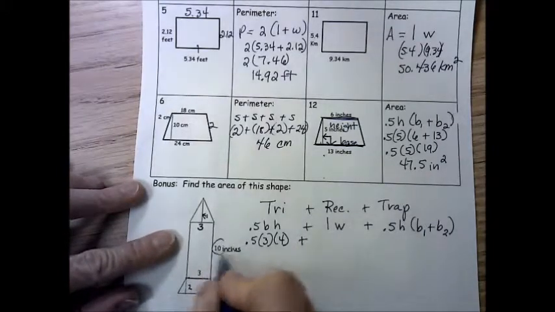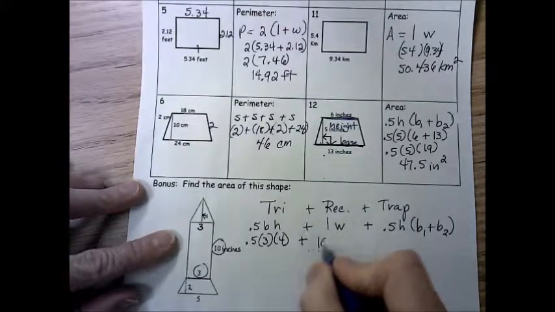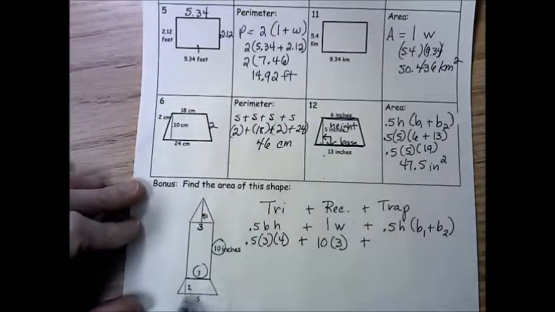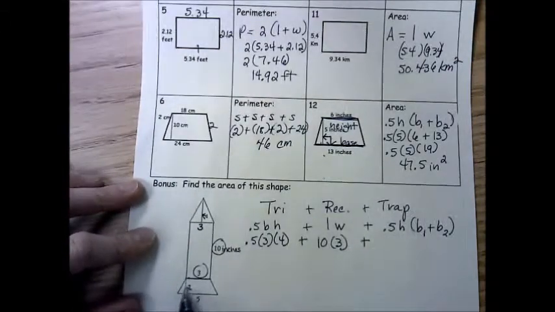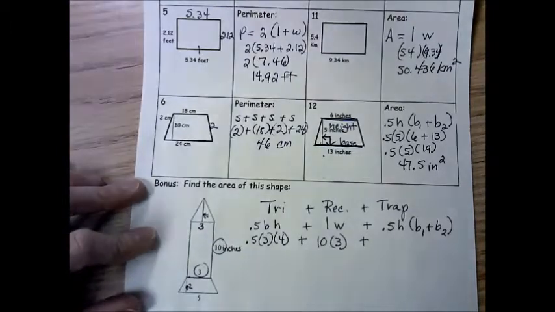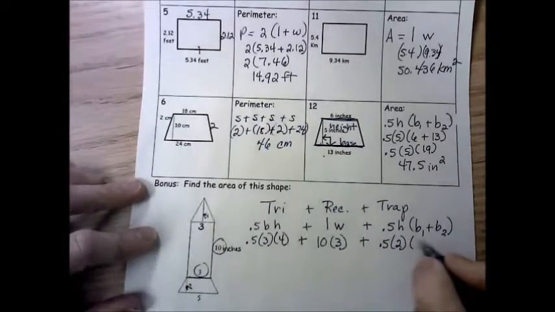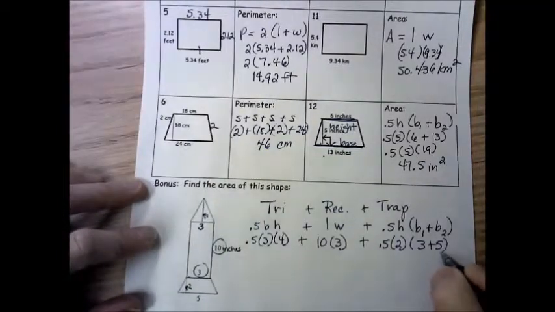Now our rectangle, here's our 10 and our 3. So 10 times 3. And here we have the 2 is referring to that vertical line there. So that would be our height. So we would have 0.5 times 2, and our two bases are 3 and 5.